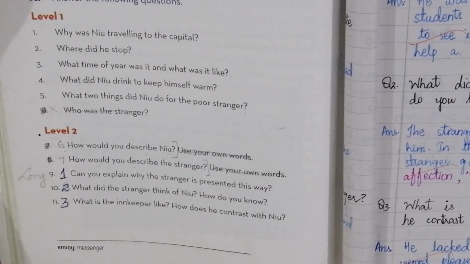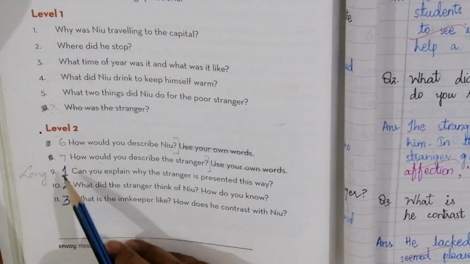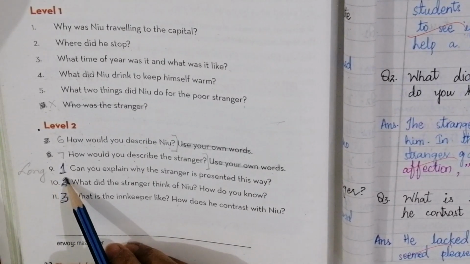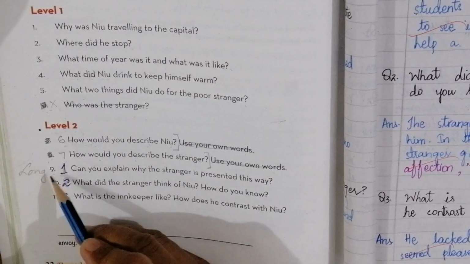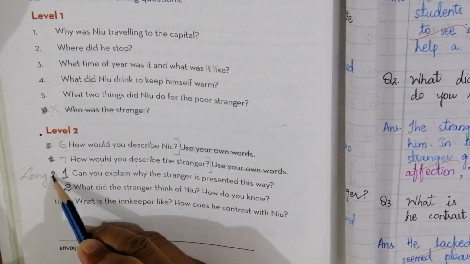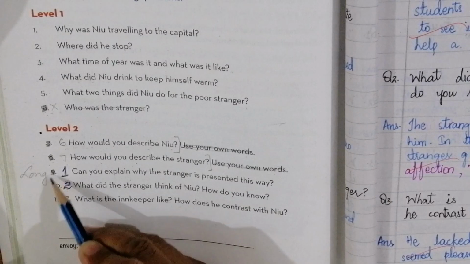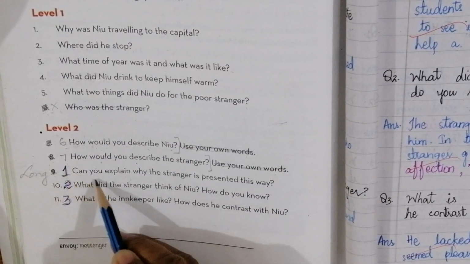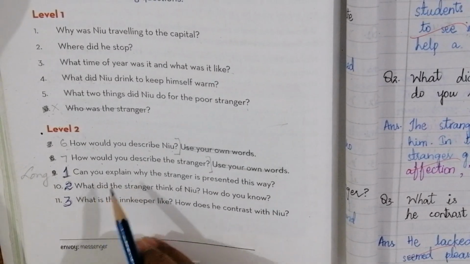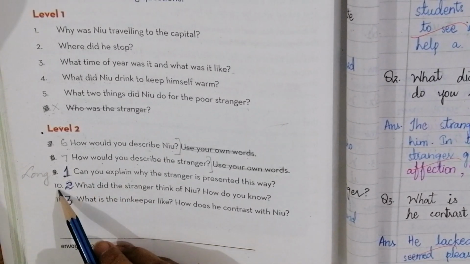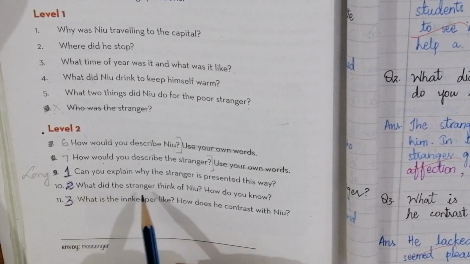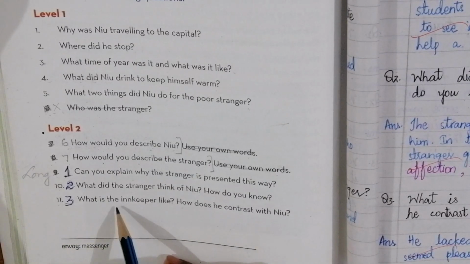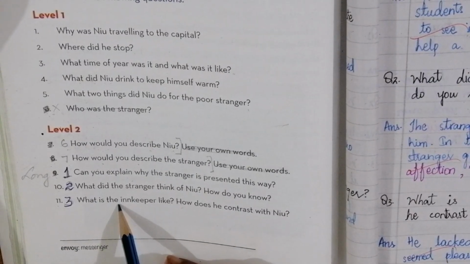Coming on page number 22, level 2, take question number 9 as first long in your copy. So it means we are going to cancel the 9th number and make first over here. Write down first here. This is going to be your first long. 10th is going to become second long in your copy. 11th is going to become third long in your copy.